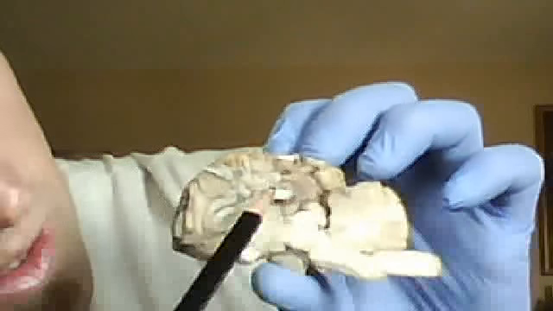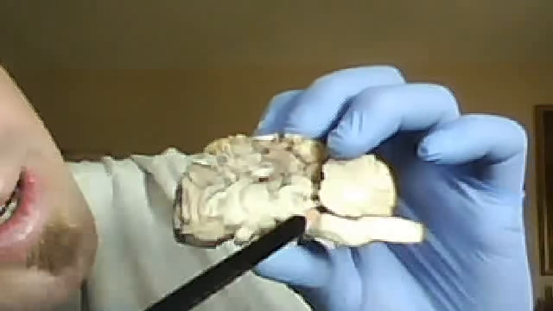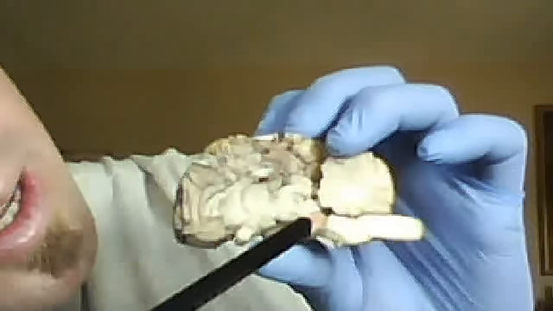A part of the corpus callosum is the fornix, right there. The fourth ventricle is right here, towards the cerebellum, just anterior. The intermediate mass of the thalamus is almost directly in the middle of the thalamus.